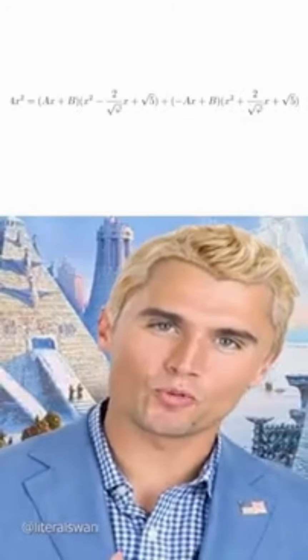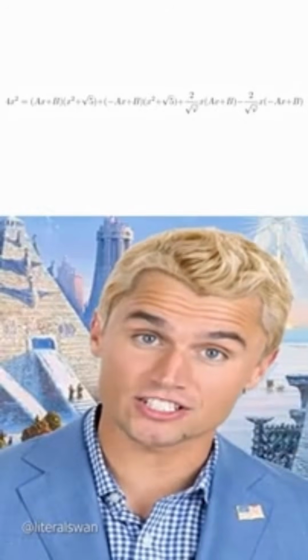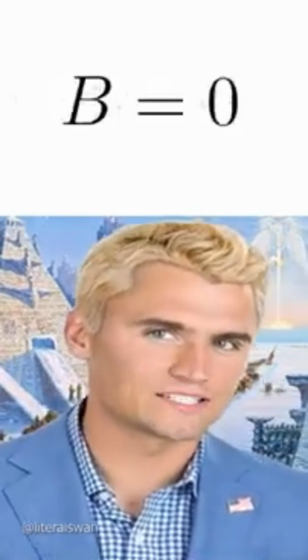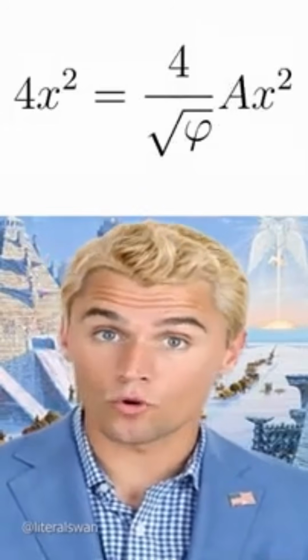We know that f of negative x is equal to f of x, so it follows that c equals negative a and d equals b. Now, if we multiply the equation by the quartic and expand the products, looks intimidating, but a bunch of terms cancel out. Since the constant term is 0, b is 0, and 4a over radical phi equals 4, so a equals radical phi.